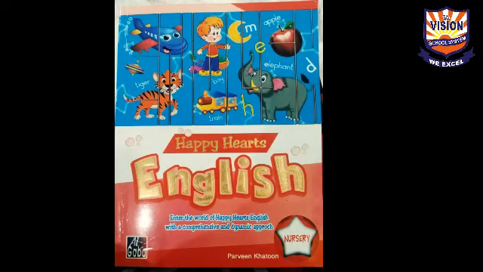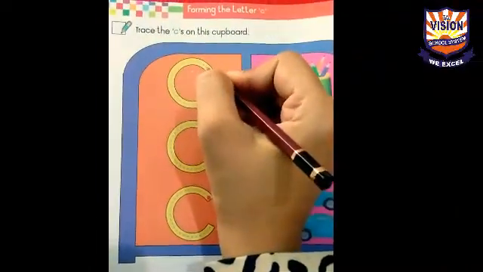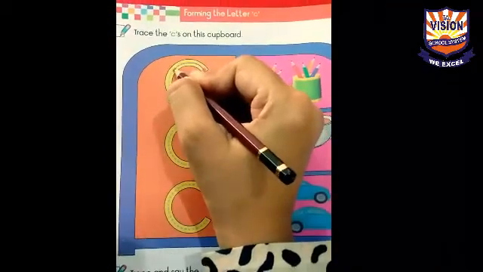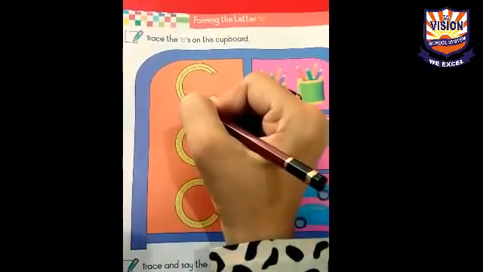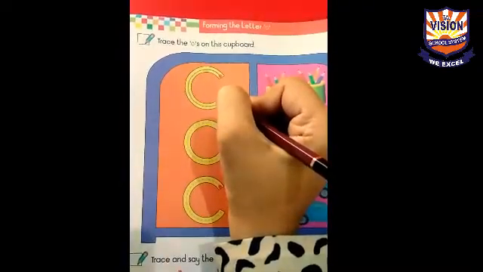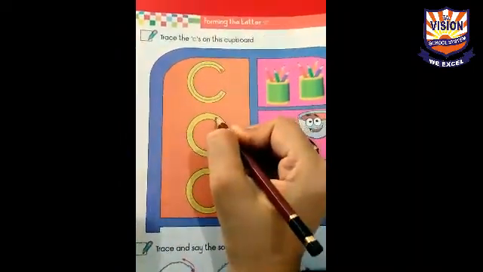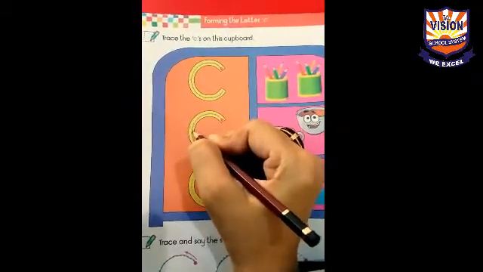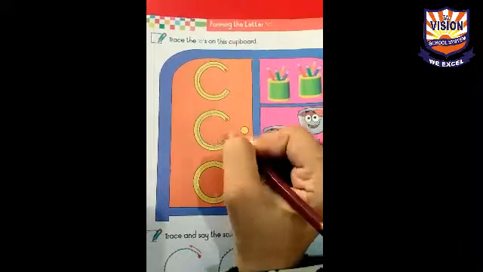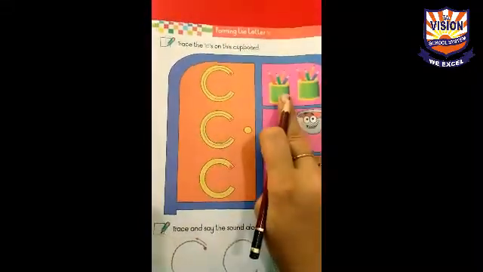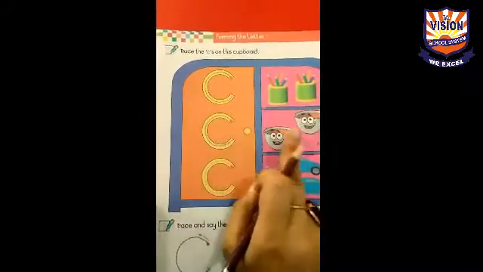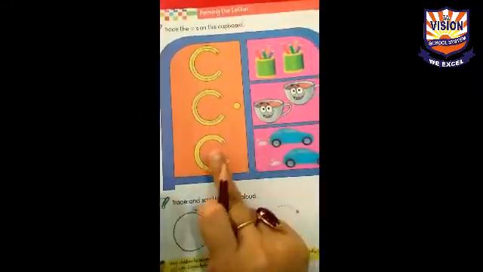Now it's time for some writing practice. Let's open up your English book, page number 8. Now take a pencil and put it on the red dot on the letter Kha and move your pencil towards the left side curve. Curve, curve, Kha. Again, put the pencil at the red dot and start tracing Kha. Kha or C. C is for colors, C is for cups and C is for cars.